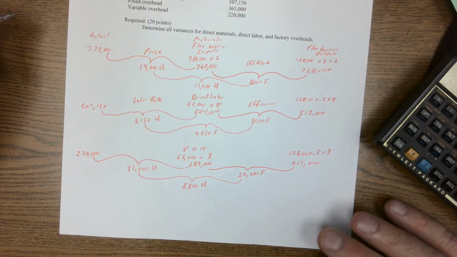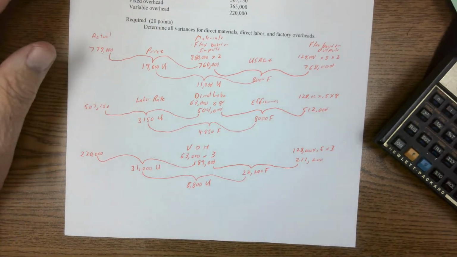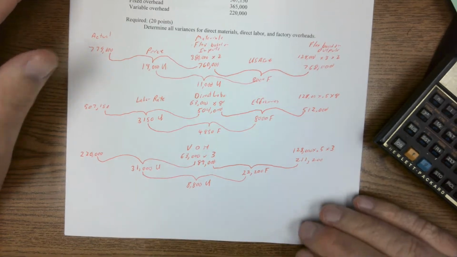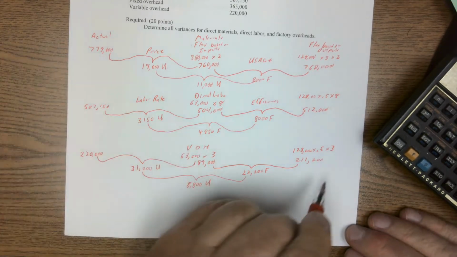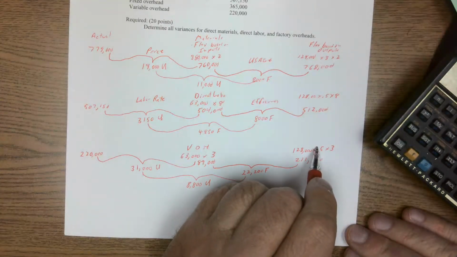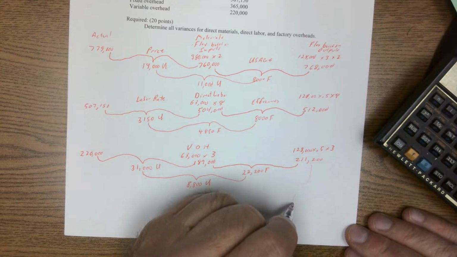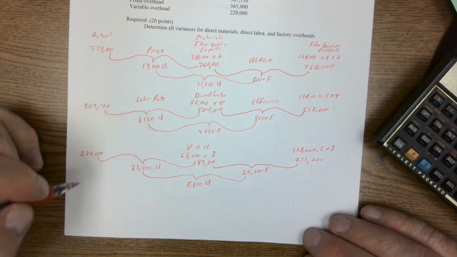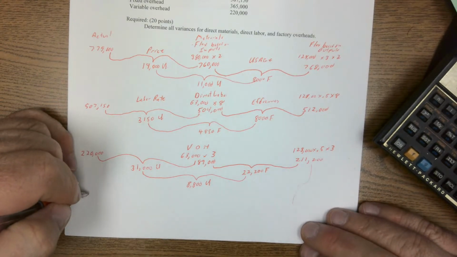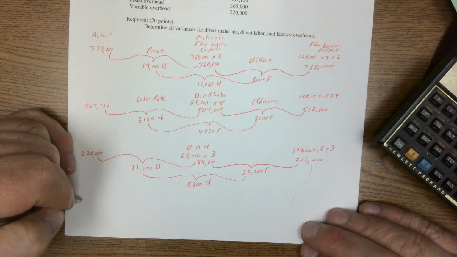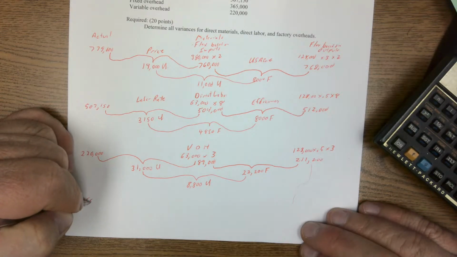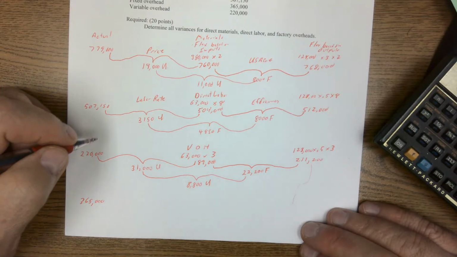But finally we get to the fixed overhead. And remember, we have that extra column, so I'm going to squeeze this one just down in here just a little bit. Right? And our fixed overhead came in at 365,000.